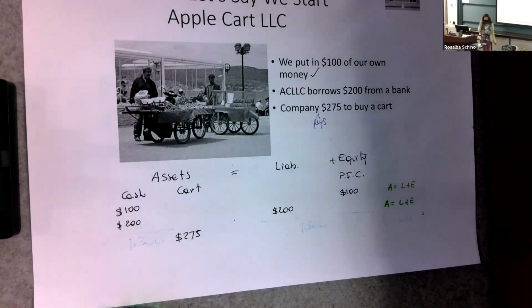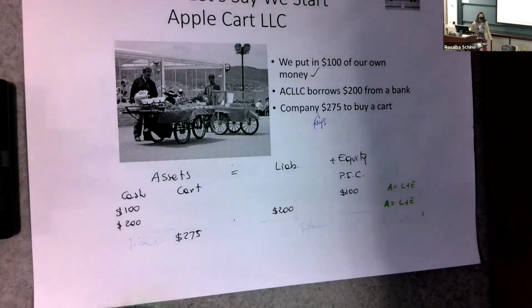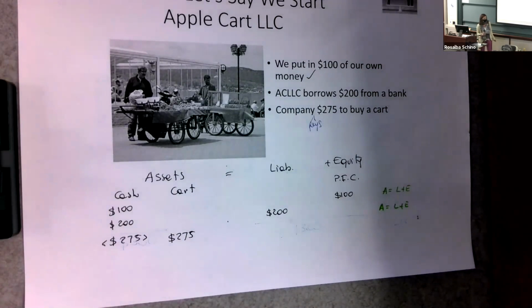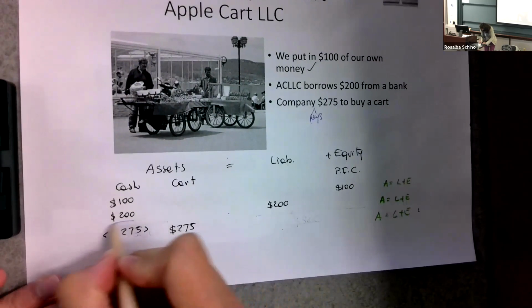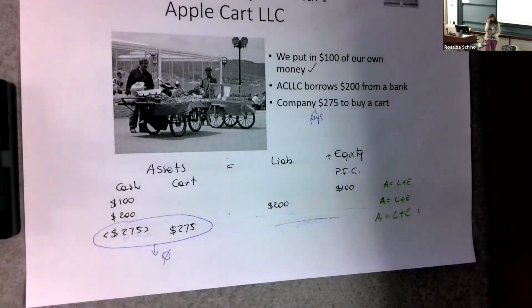Remember, accounting is easier than you think. If the company pays $275 to buy a cart, in English, if you had to say it to your friend that is a philosophy major, the LLC will have a cart, but what happened? The cash goes down. Again, you go and buy a t-shirt, you'll have the t-shirt, but you won't have money in your wallet. So assets still equal liability plus equity here. Why? Because this is a zero-sum transaction, and here you had no transaction whatsoever. So your assets equal your liability plus equity. All right? So that's pretty much where we are at.